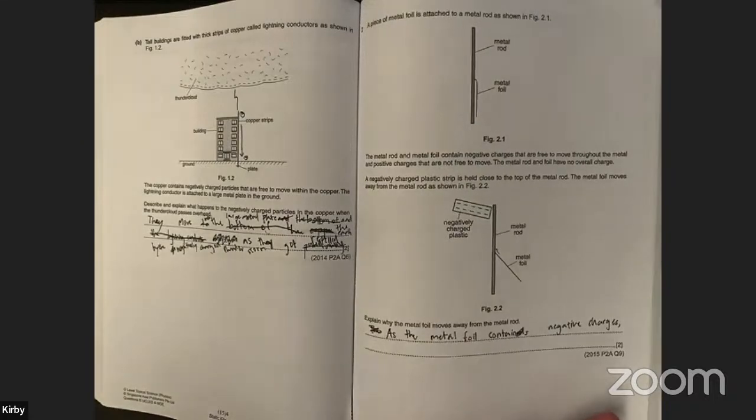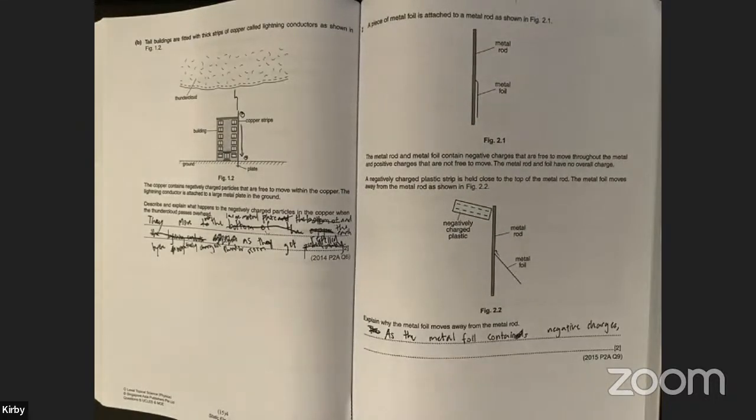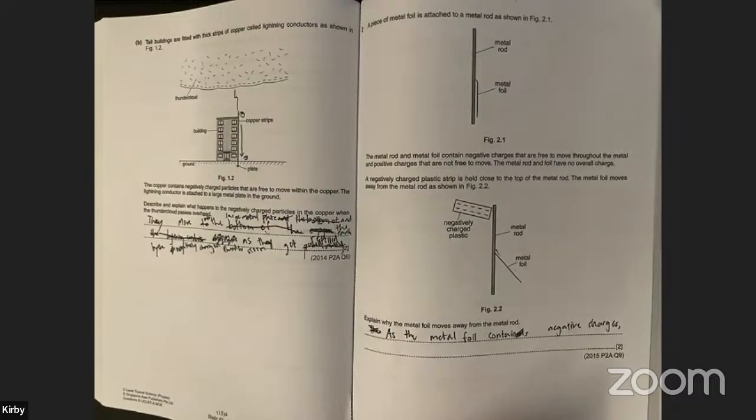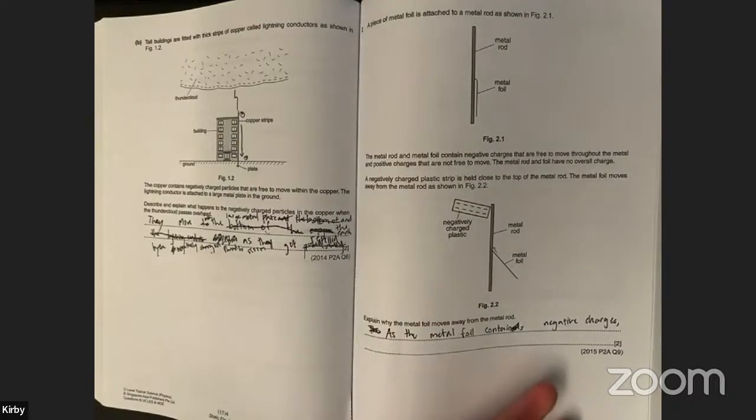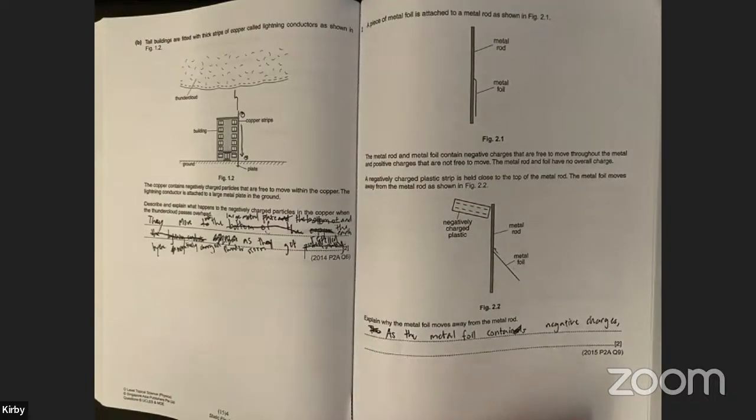The metal rod, metal foil containing negative charge, they are free to move. They are just electrons. They make it sound like it's something new. Let me repeat this one more time. They are not. Just the same as question number 1. They are just electrons, lah. Okay, so far so good?